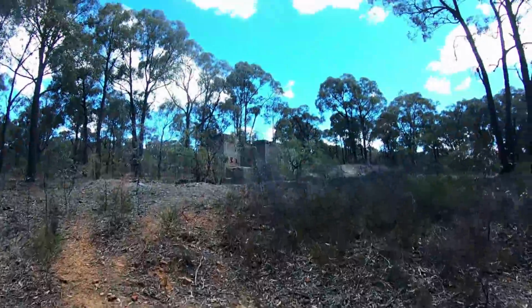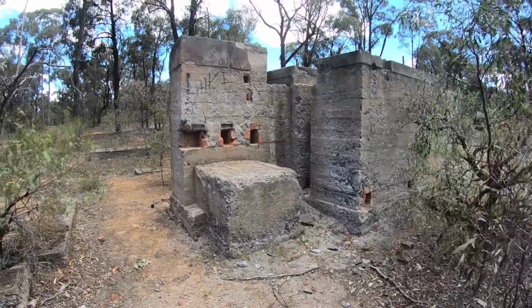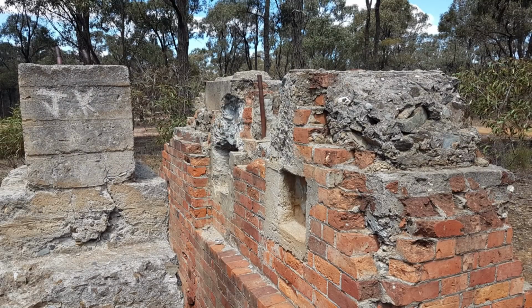So today we're filming at the Lightning Hill mine, and I'm hoping the shelter amongst the footings of the old mine machinery is going to protect us from the wind.